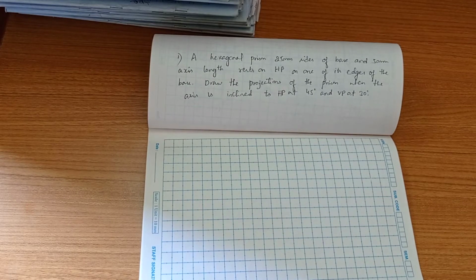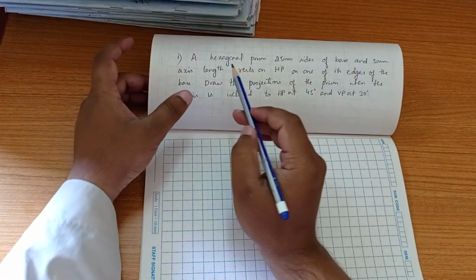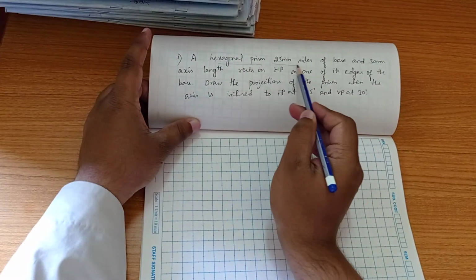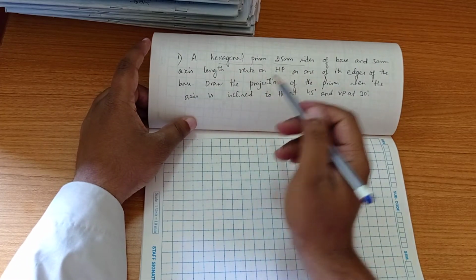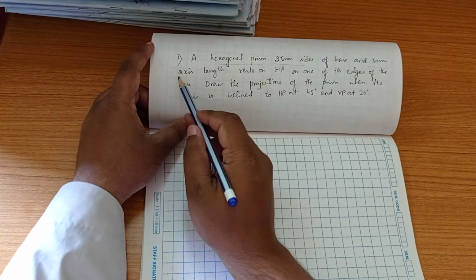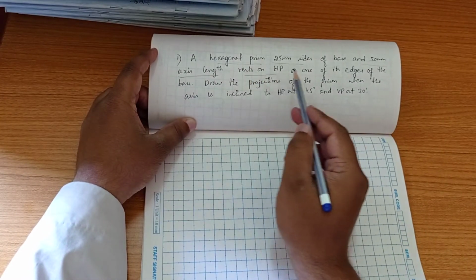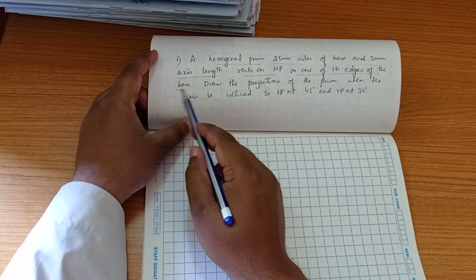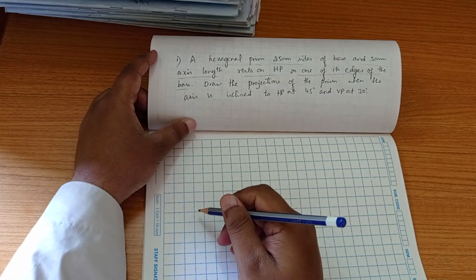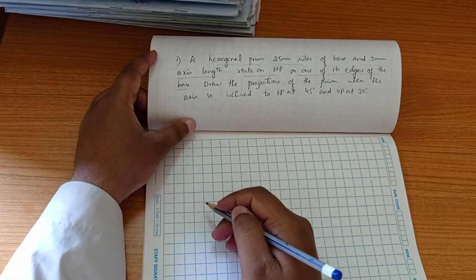Okay, we see another problem in hexagonal prism. You can see that we have to construct a hexagonal prism of dimension 25. So, hexagon of dimension 25, axis length 50 mm, resting on HP on one of the edges of the base. So we have to construct a hexagon with respect to the base edge on the right hand side.